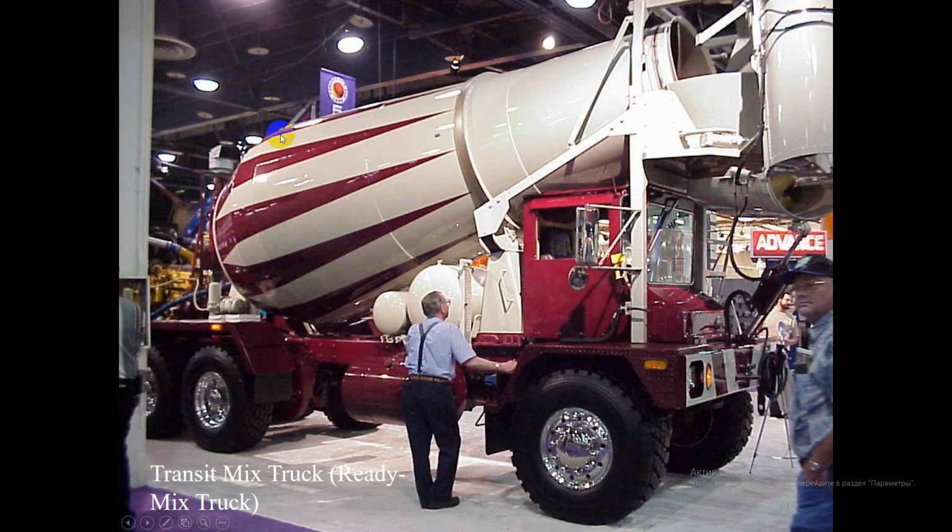This is a transit mixed truck, or you can say a ready mixed truck. In transit mixed concrete, all the raw ingredients are loaded directly into the truck mixer.